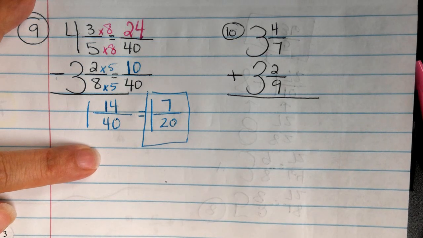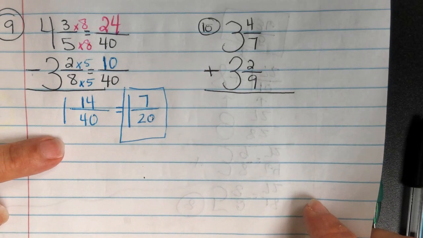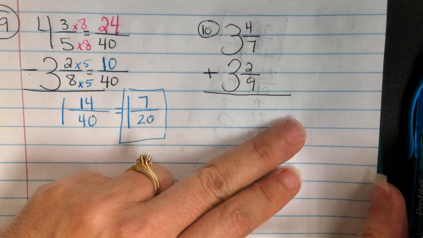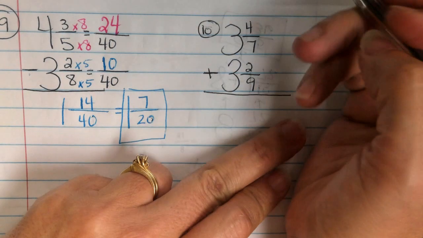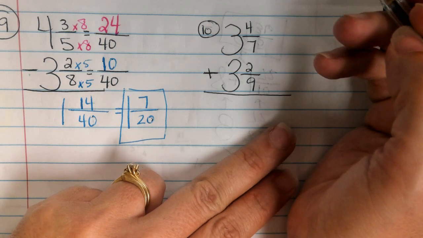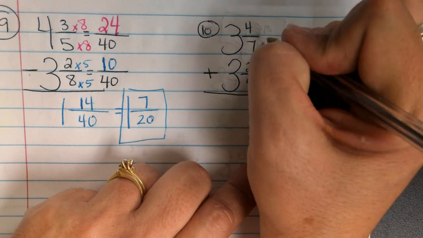Okay. And on number 10, working it out, common denominator of a 7 and a 9. I'm thinking, making sure, I guess it is 63.